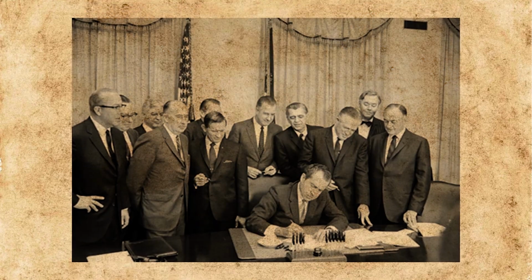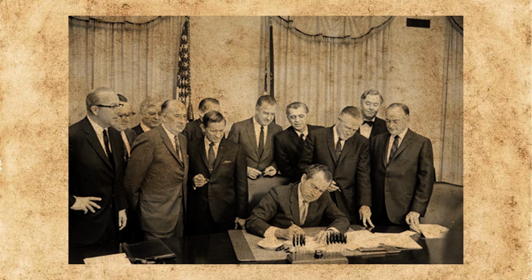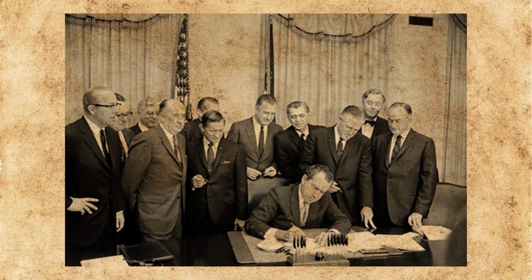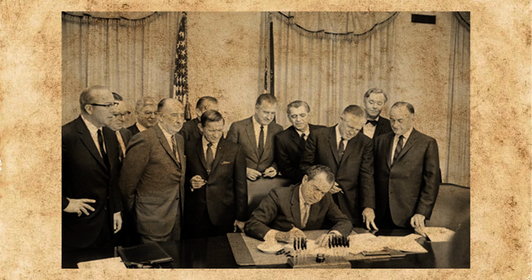The United States removed the gold standard completely in 1971 under the Nixon administration due to the increasing demand for gold during the Vietnam War. This led to the introduction of the Petrodollar system.